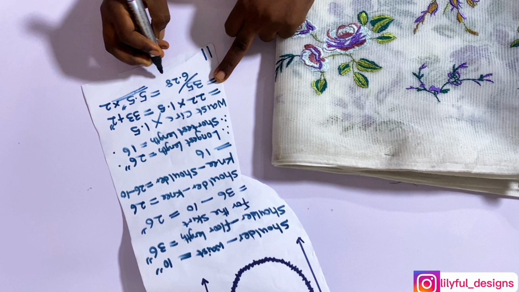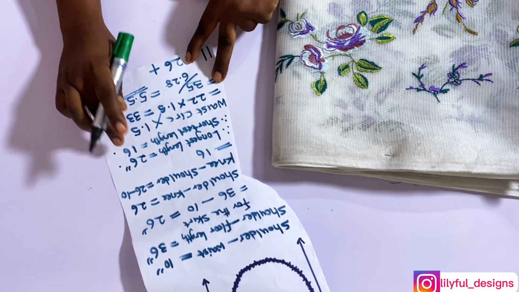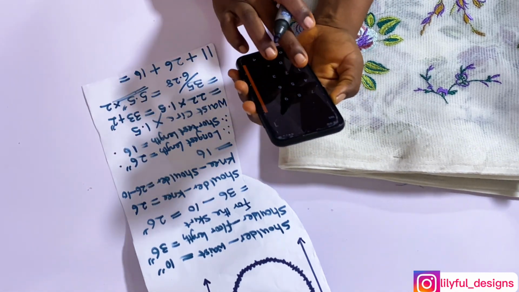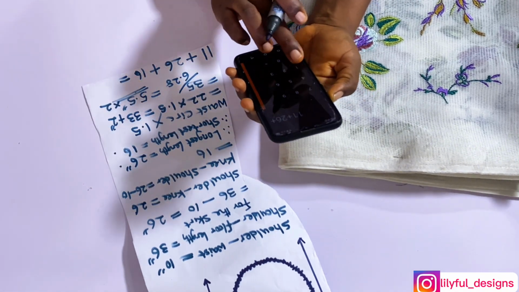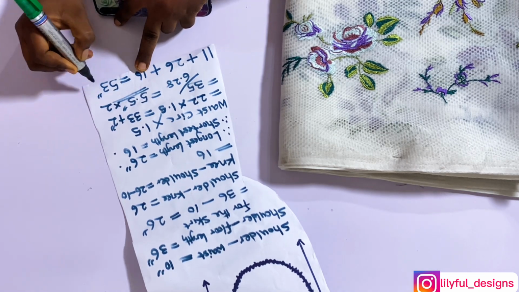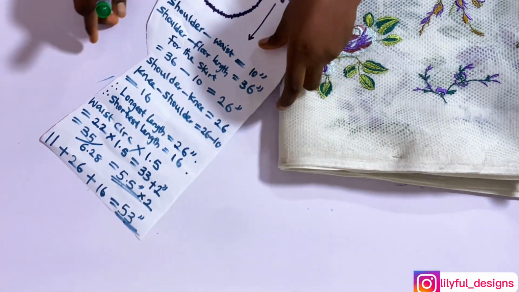So to know the amount of fabric to cut, I will multiply my waist radius by 2. Why am I multiplying it by 2? Because I have my longest and my shortest length. So to my shortest length, 5.5 will go to it. To my longest length, 5.5 will go to it. So I will multiply it by 2, it will be 11. And I'll add my shortest and my longest length and I'll end up with 53 inches.